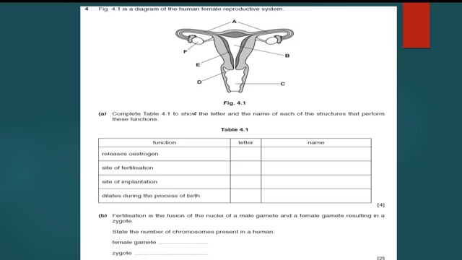The first question: releases estrogen. Remember, we have just agreed that the part responsible for the releasing of estrogen is the ovary. That is F, the ovary. So you just come to the table and put F there. Then you give the name: it is the ovary.